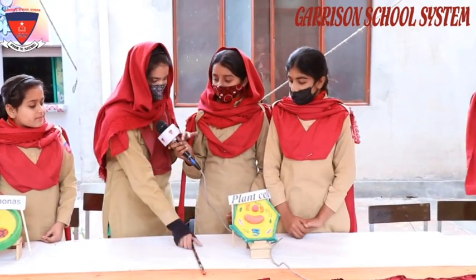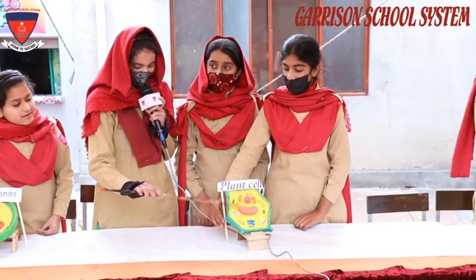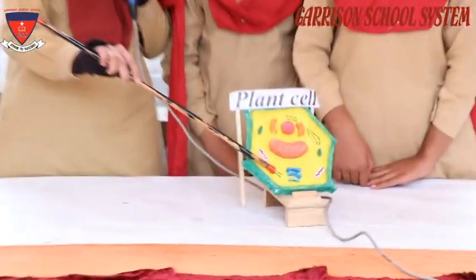Plant cell is the basic unit of all plants. Plant cells, like animal cells, are eukaryotic, meaning they have a membrane-bound nucleus. This is large vacuole, this is nucleus, this is membrane, this is mitochondria and this is cell wall. The yellow color represents the plant cell.